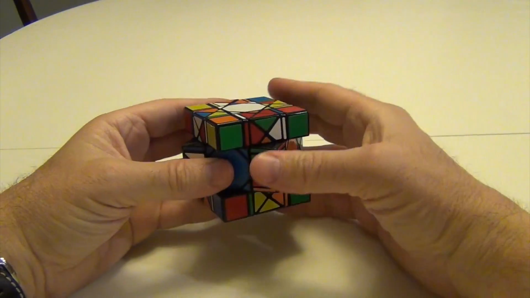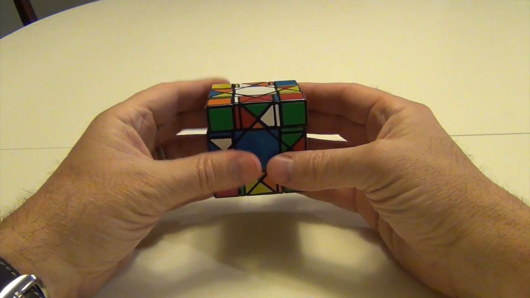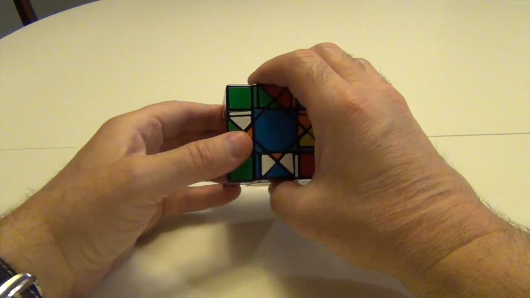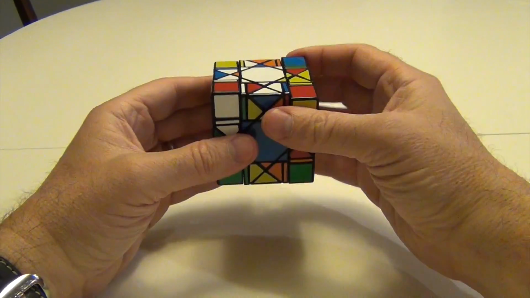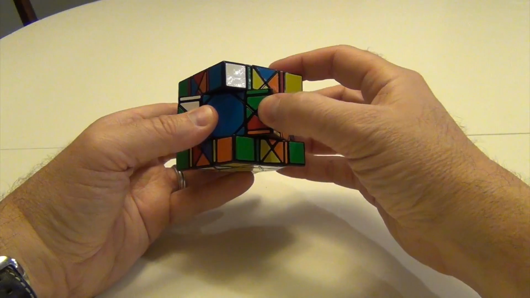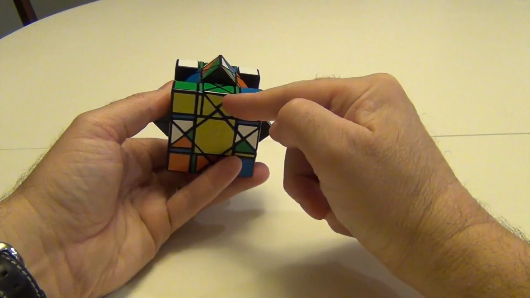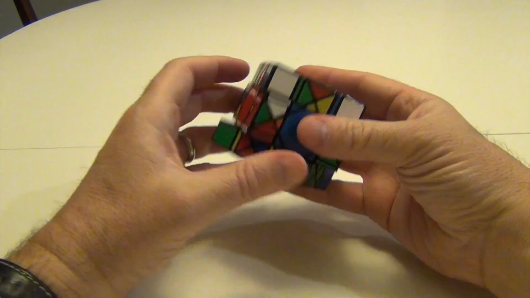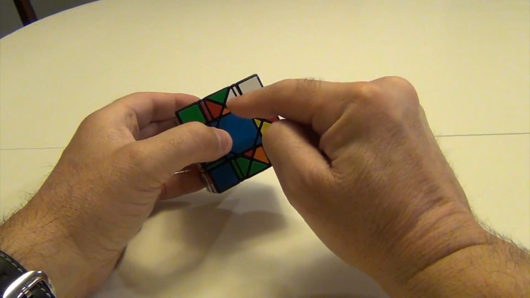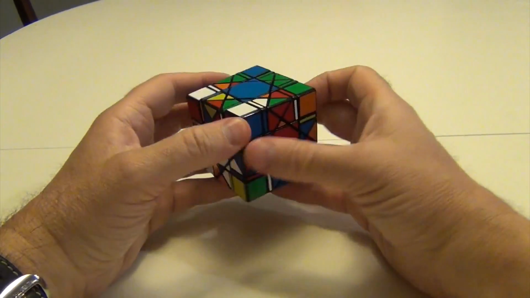Ignore this. This is the one we're looking for. Turn, turn. And then we go down, down, up, up. This moves back, and as you can see, this was replaced, so no worries. Okay, so we put this red in. Now I got to put this green one in.